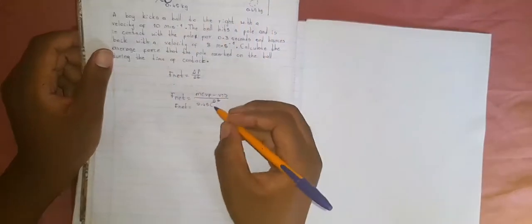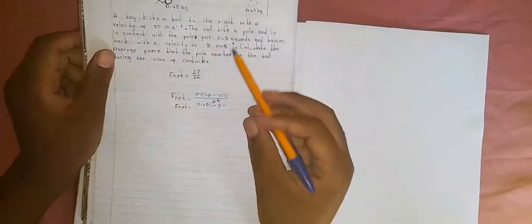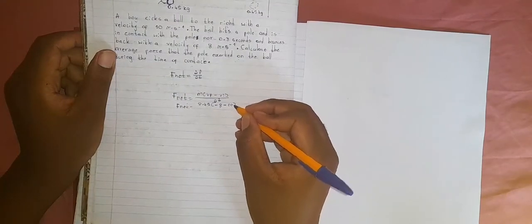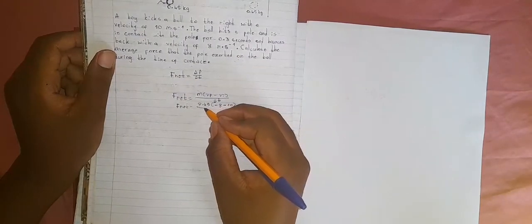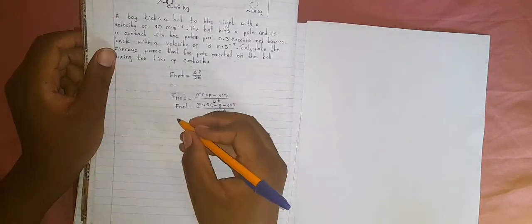So final velocity is 8, but because it is going to the left, we will say minus 8. So 0.45 times minus 8 minus the initial velocity, which is going to the right, which is 10. So we'll say minus positive 10, over 0.3.